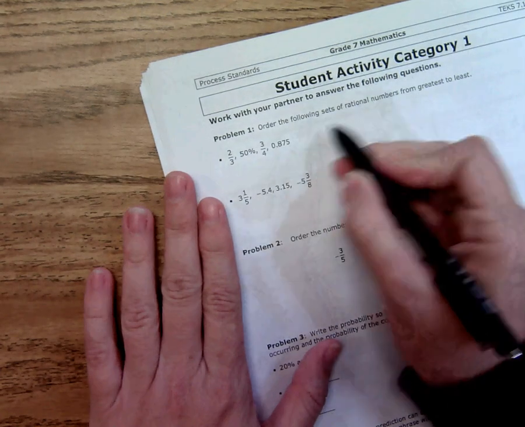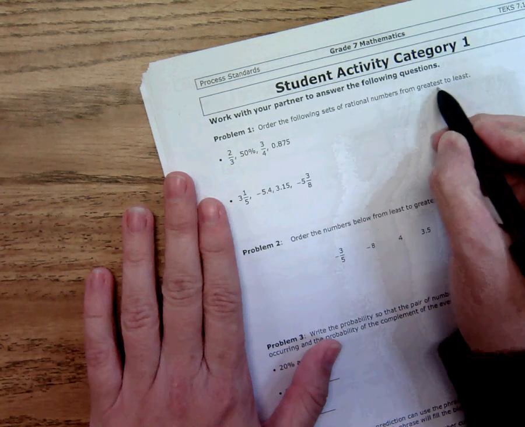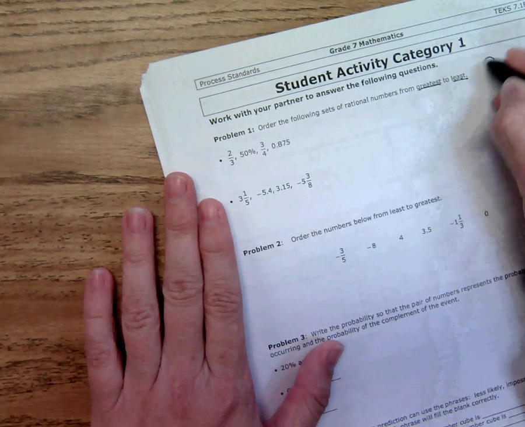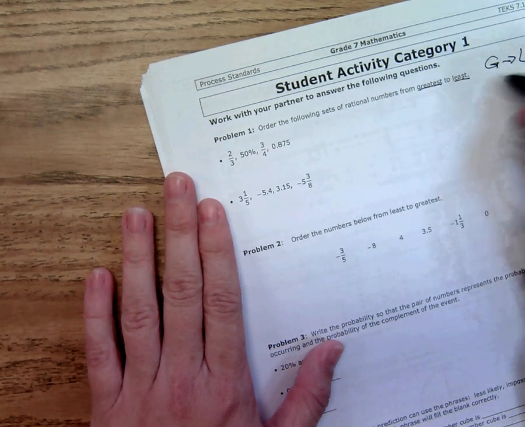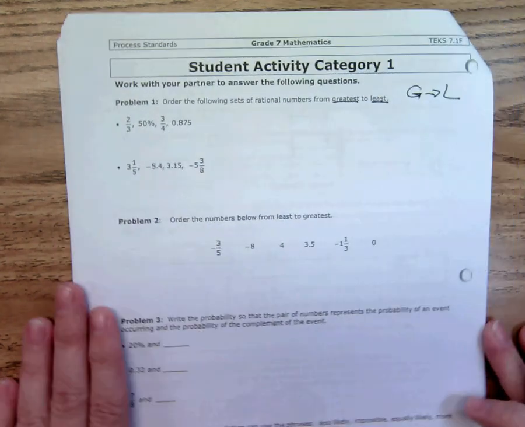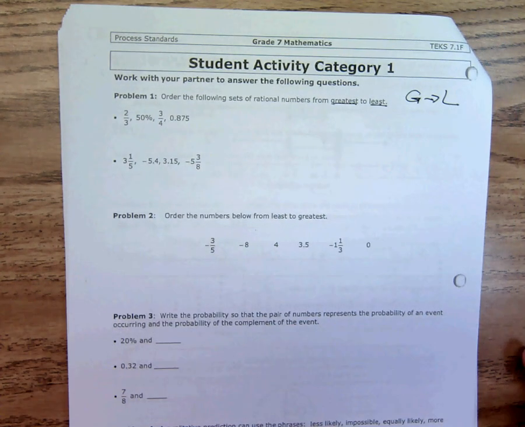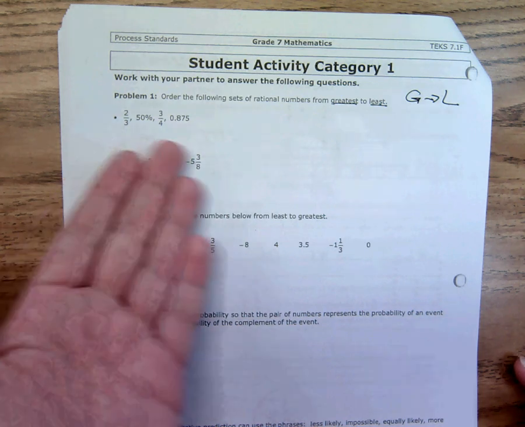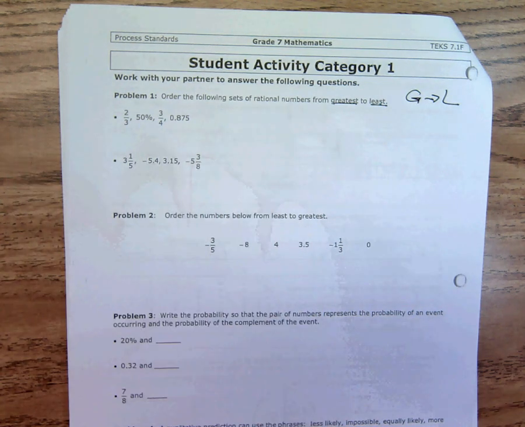Okay. So we put these numbers in order from greatest to least. We're going to make sure that we pay attention to that, greatest to least, because a lot of times it's least to greatest. What we want to do is put these all into the same format so that we can compare them easily.